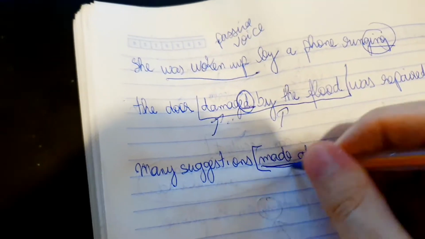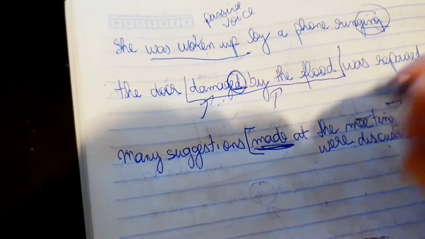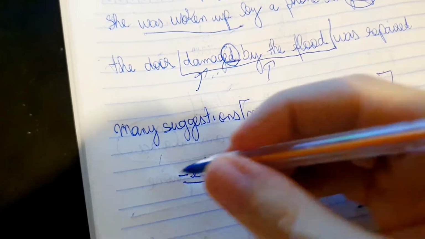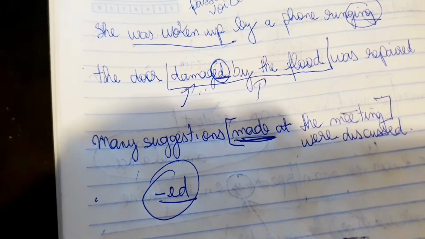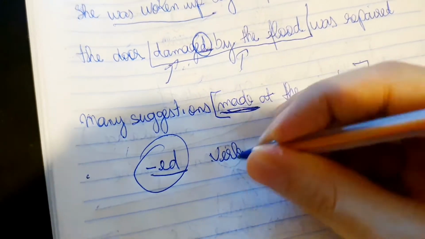So you start a sentence with a verb in the simple past. So when I say that you can start a clause with ed, you can also begin a clause with a verb in the simple past.